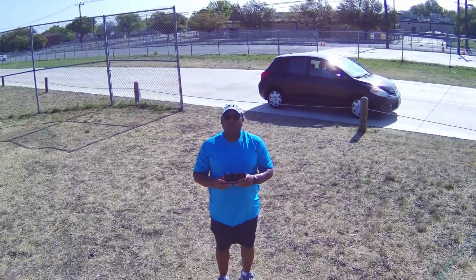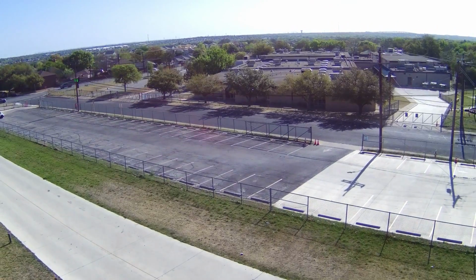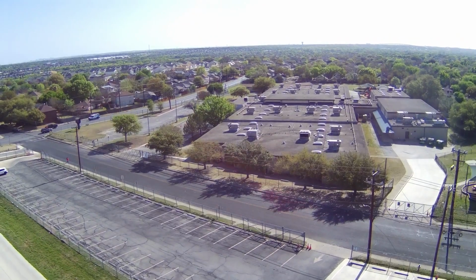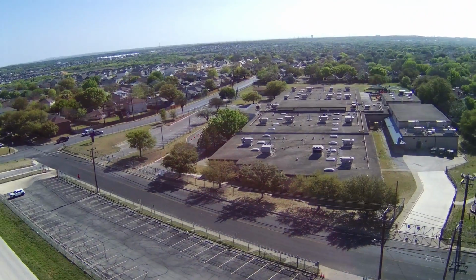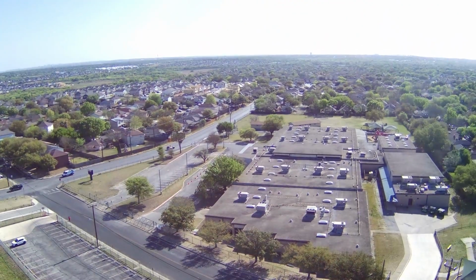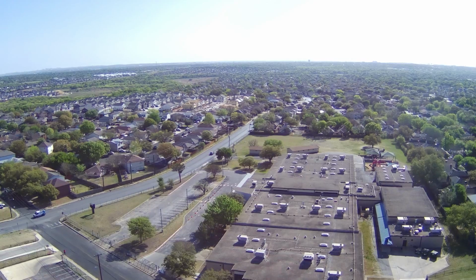Early in this test, I don't go too crazy. I basically make sure that the drone is stable. I had calibrated it, and on takeoff, I went straight up in the air, and I think the max altitude was just over 100 feet, like 102.